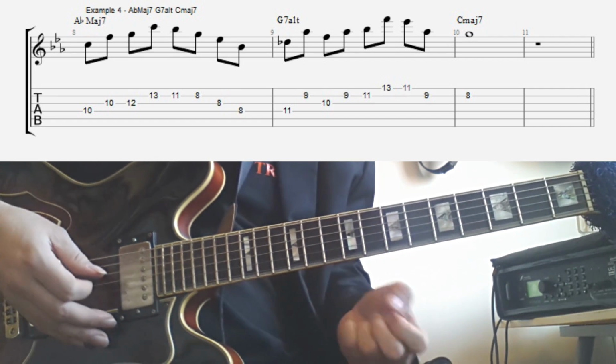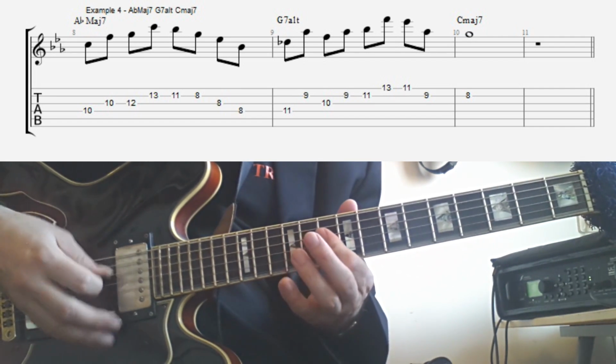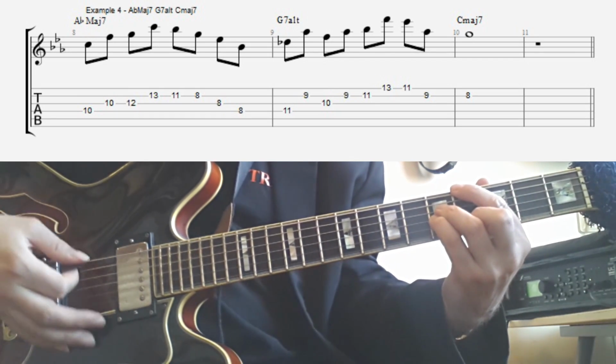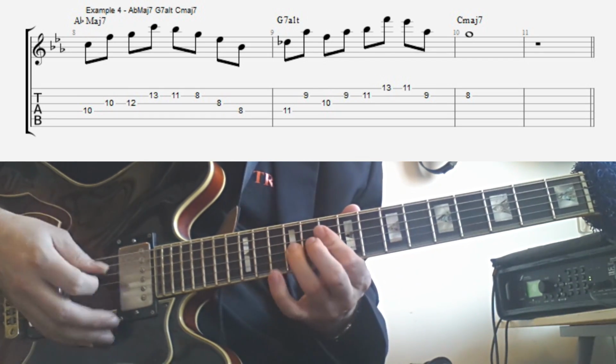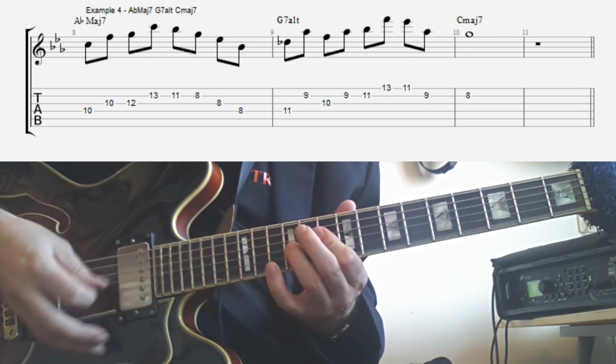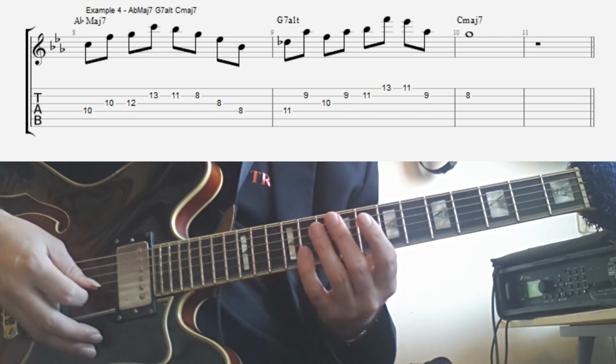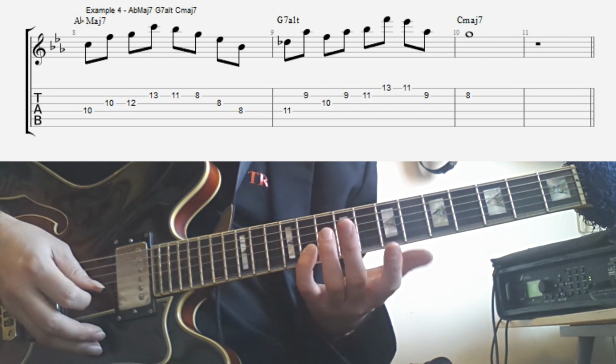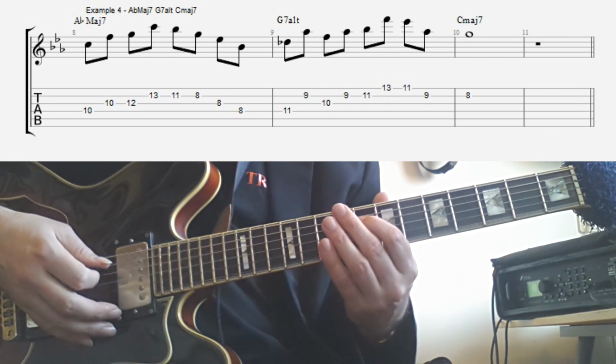So what's going on? On the A flat major 7 I'm using C minor pentatonic, and the first part of that line is a C sus triad followed by an E flat major triad, played descending from the 5th, so it's an inversion.